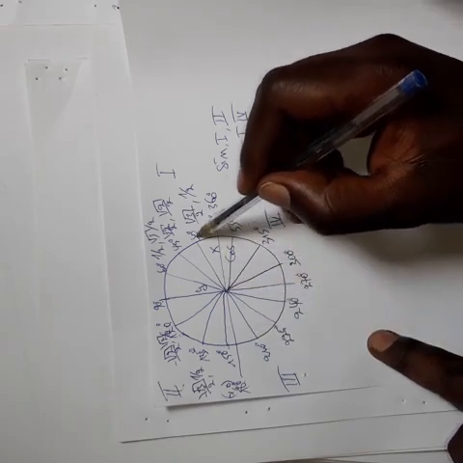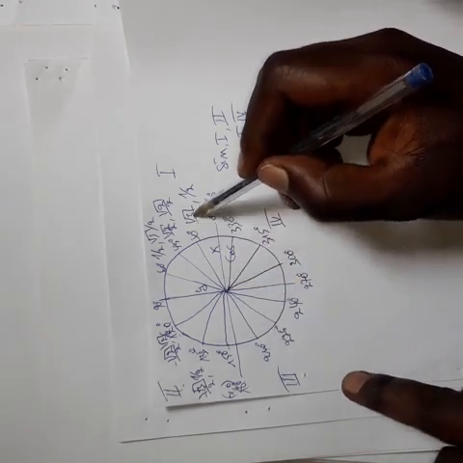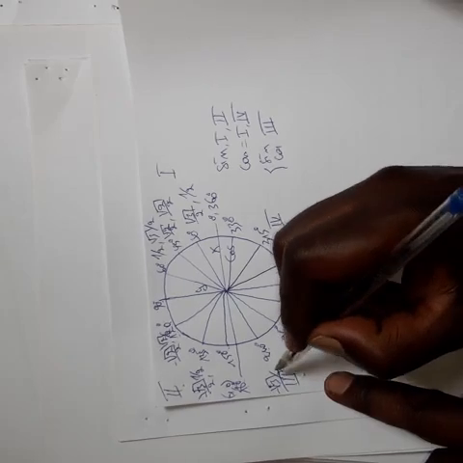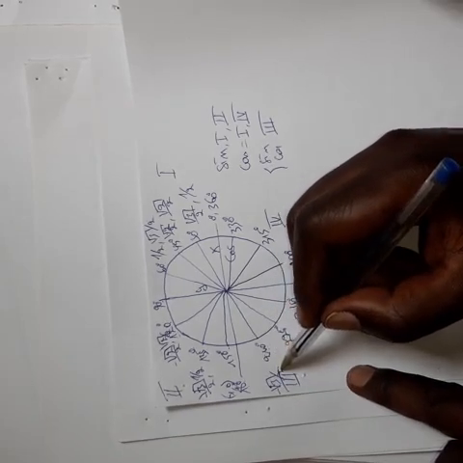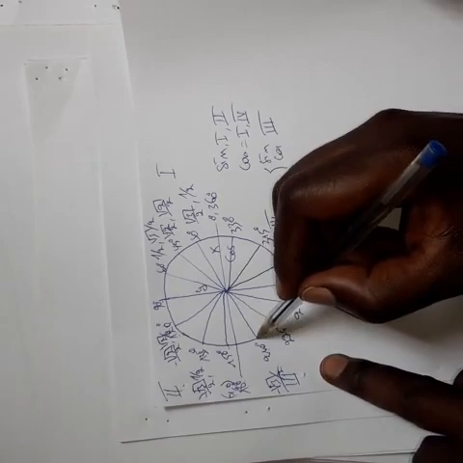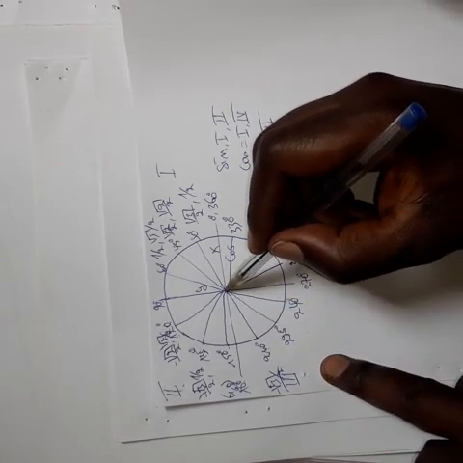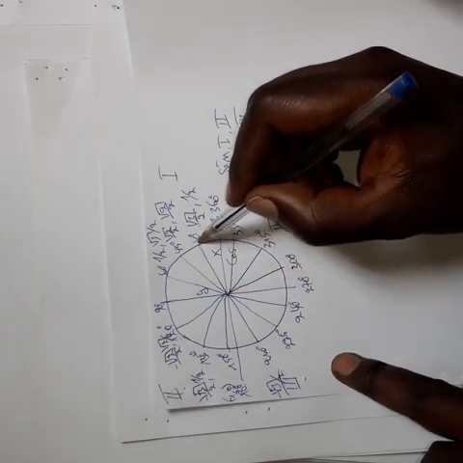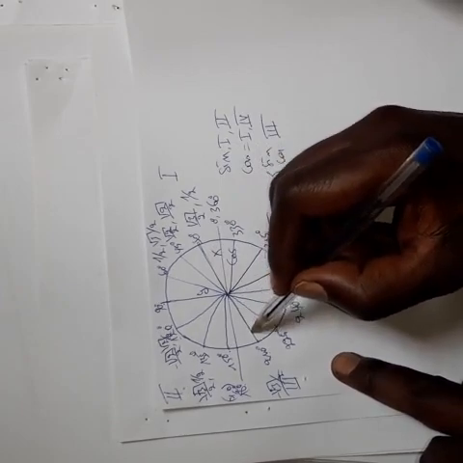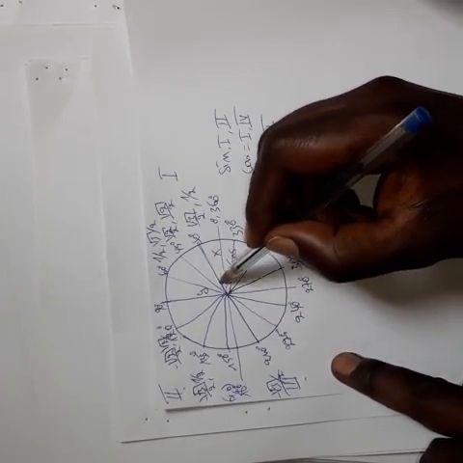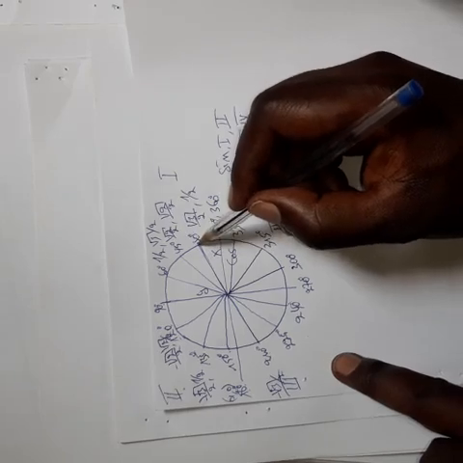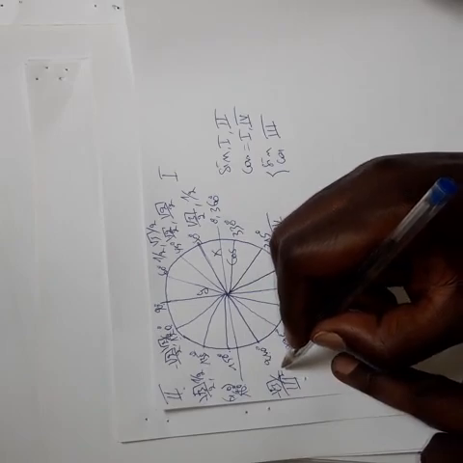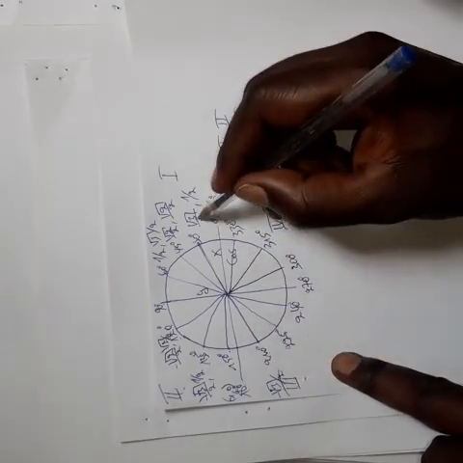Okay, this one, which is negative root 3 over 2. So to make it simple for you, you may project from this line up to this one. Okay, this line and this one, they are on the same axis, so the cosine is the same, but the sign is changed. Here we have negative, but here we have positive.